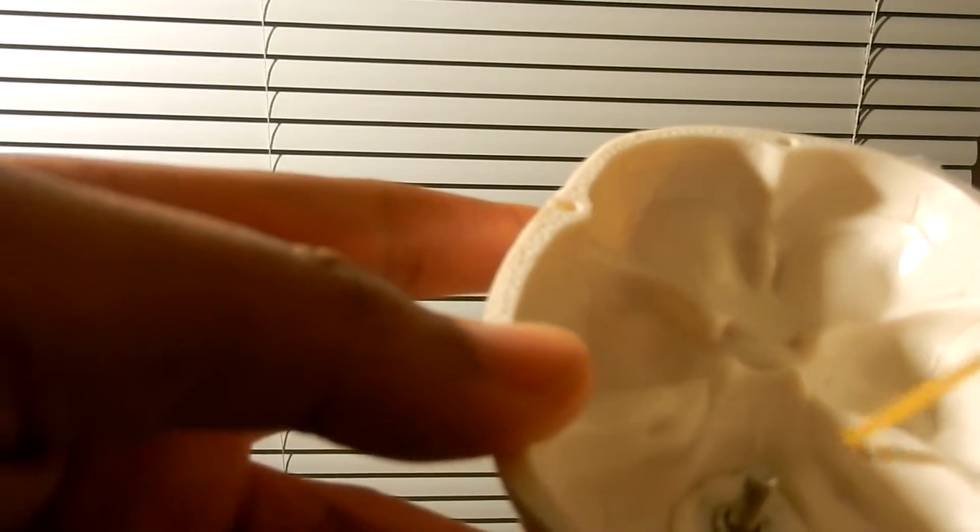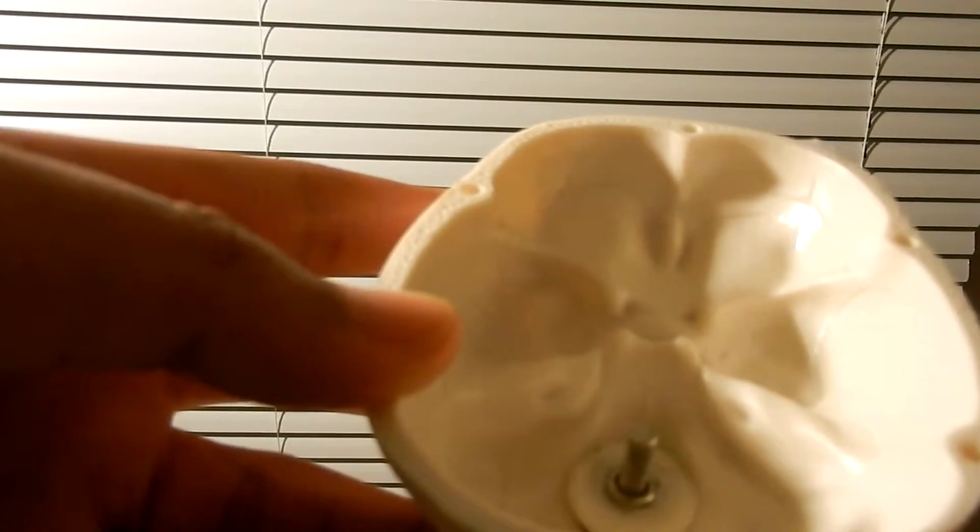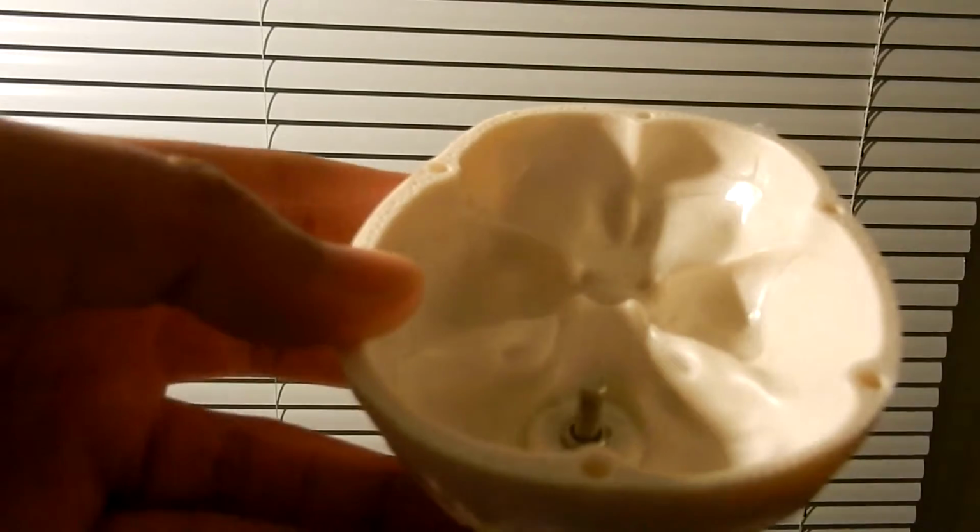Next, we are going to talk about the internal acoustic meatus, which are these two little holes here. And these are important because at the other end of this, you have your eardrum.